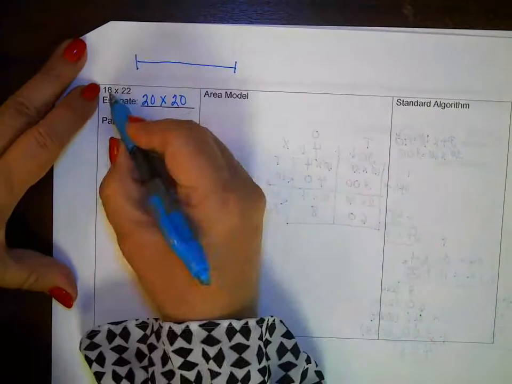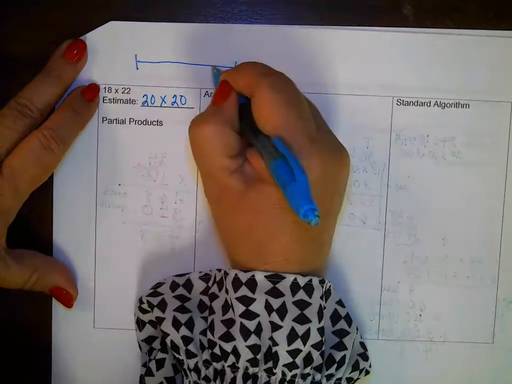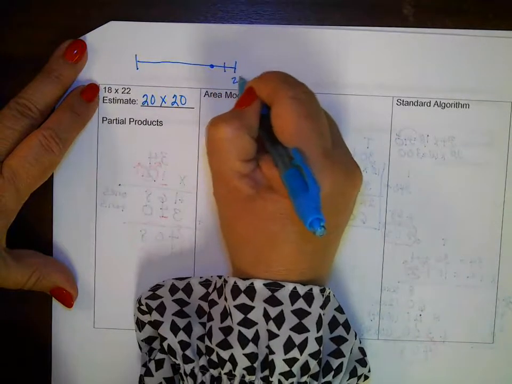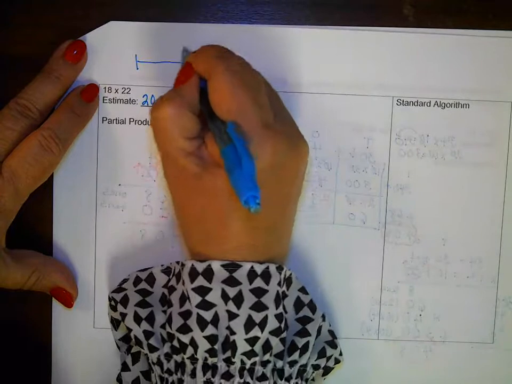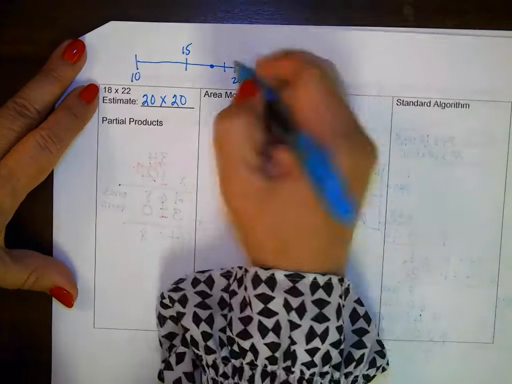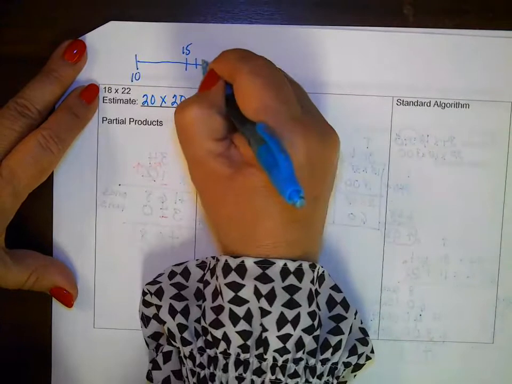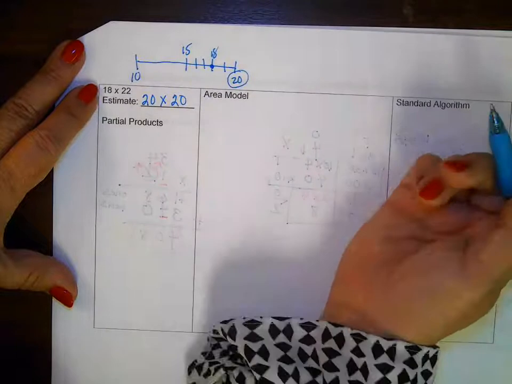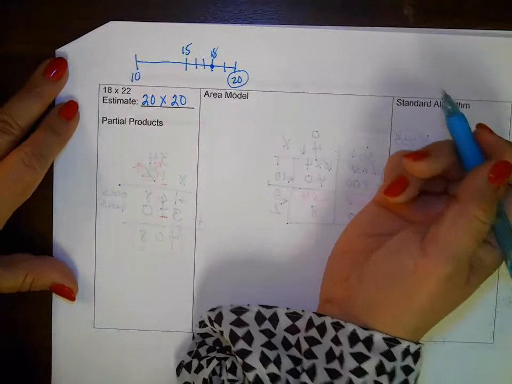I have 2 zeros here. I'm going to go ahead and put those into my answer. I'm left with 2 times 2 is 4. And so the answer is about 400. I'm going to do the area model, and I'm only going to show the area model, and then you're going to solve.